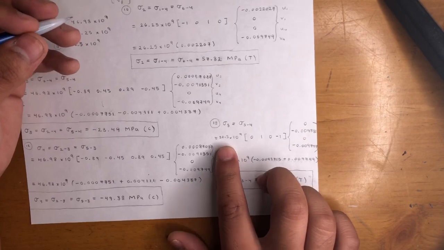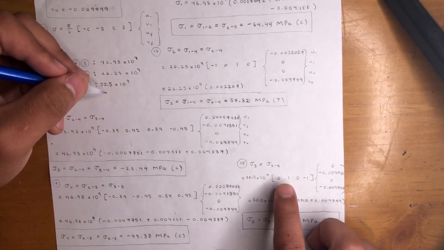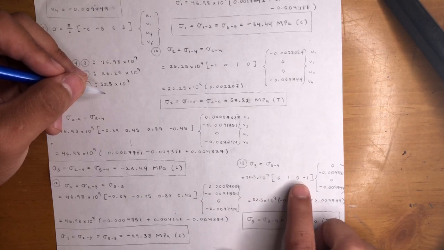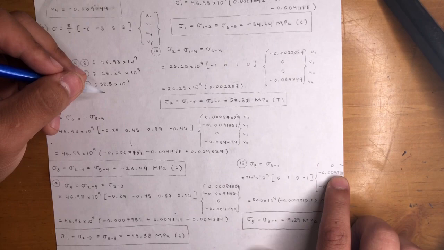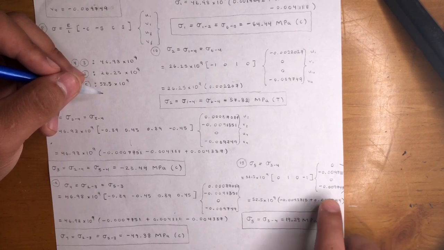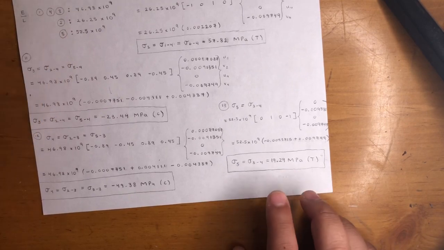Finally, sigma 5, E over L, the one we got here. Cosine and sine, the negative versions and the positive version of element 5. That's U3, V3, U4, V4. Do the math, you will get 19.29 megapascals. So that's all it is.